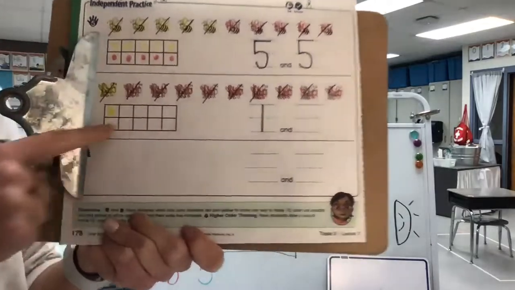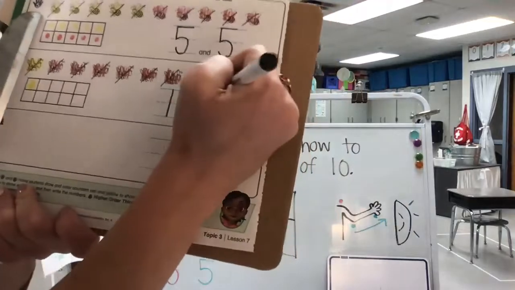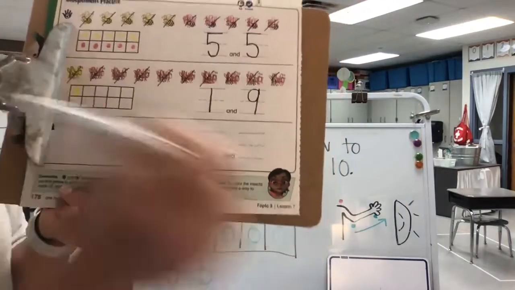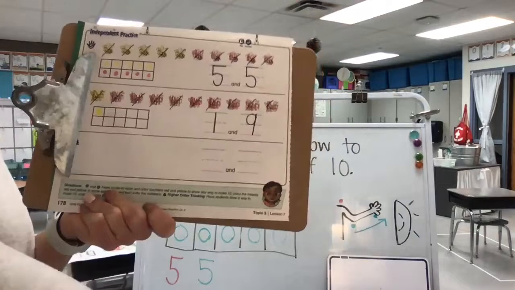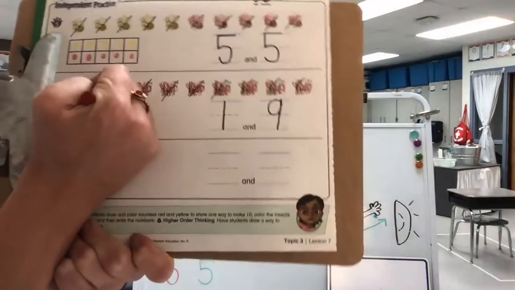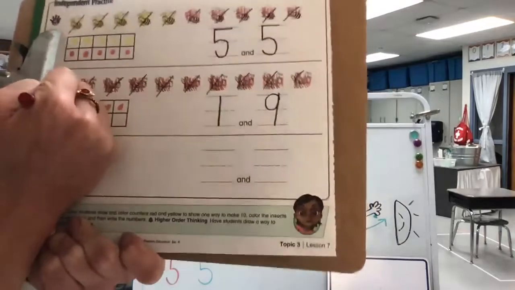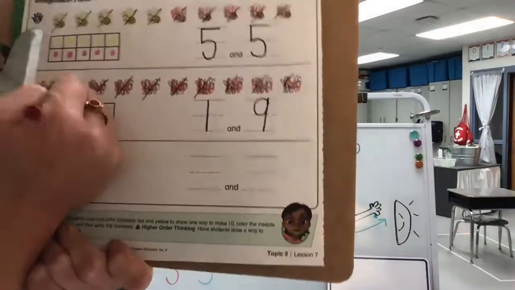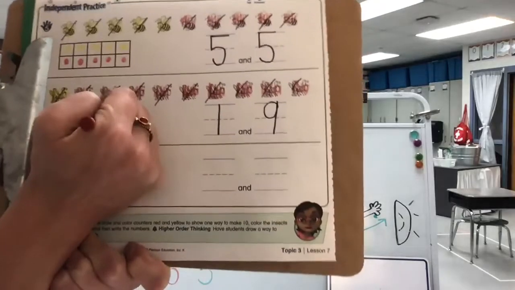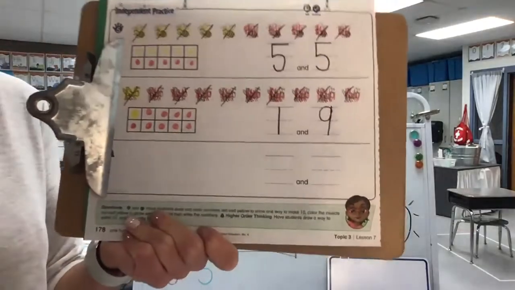Okay, now let's write our number 9 so we don't forget how many. And then let's fill in the rest of our 10 frame with our red circles. 1, 2, 3, 4, 5, 6, 7, 8, 9. Good job.